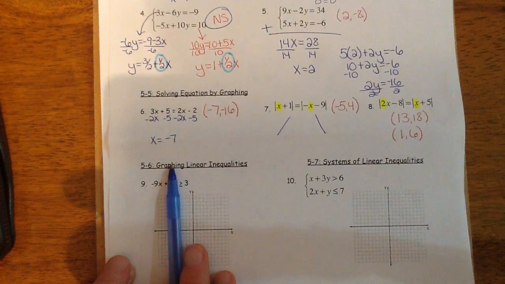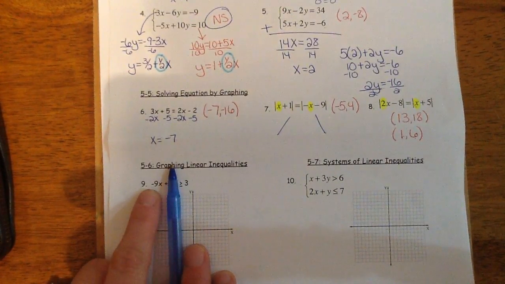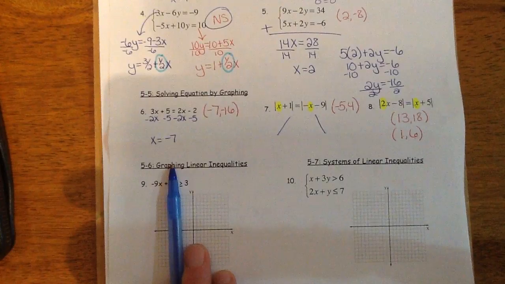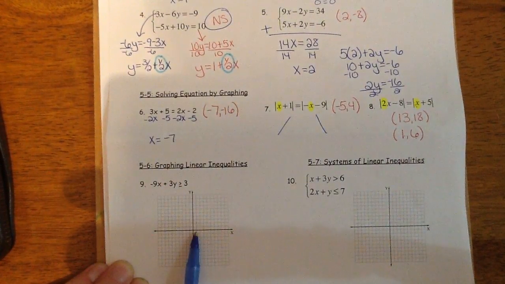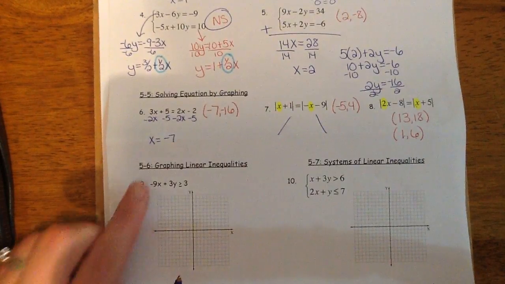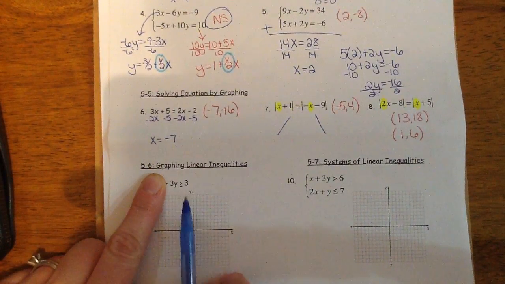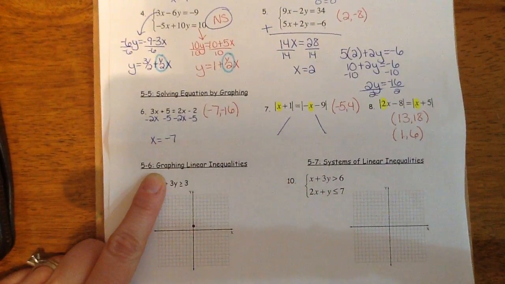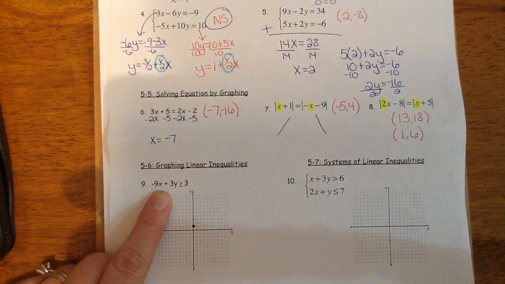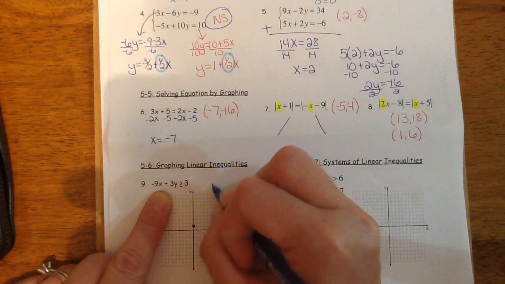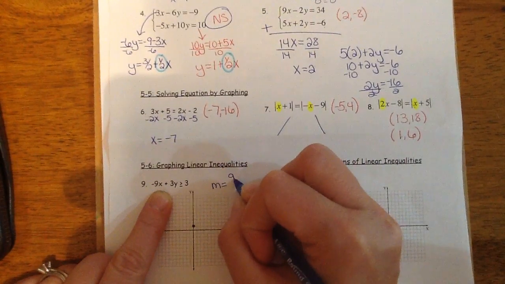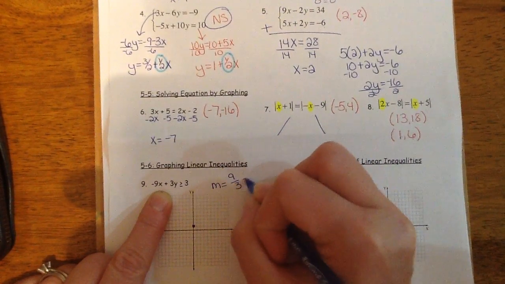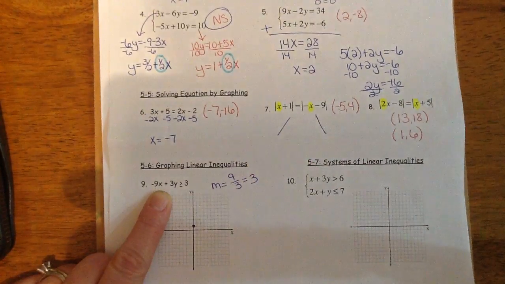So notice if I cover this up, that's 3 divided by negative 9. That's a really bad intercept. That's negative 1/3. That's going to be really small to graph. So I think I'm going to start with my y-intercept. 3 divided by 3 is just plain old 1. Now I could do my slope. So my slope is opposite x over y, which is just 3.